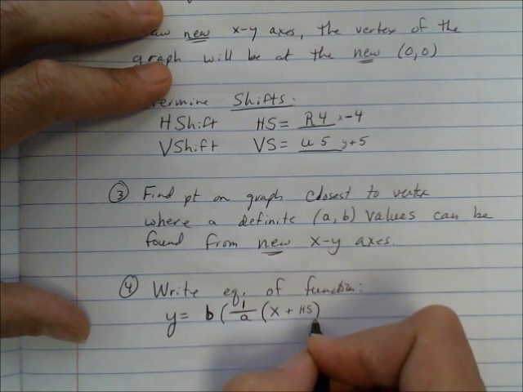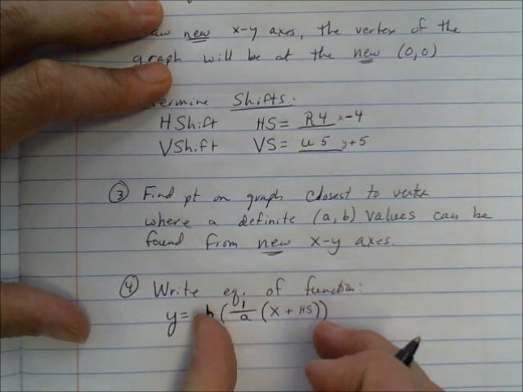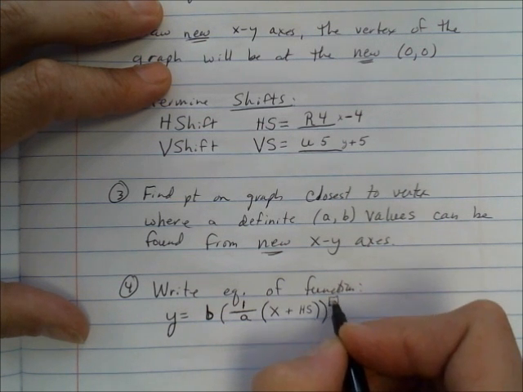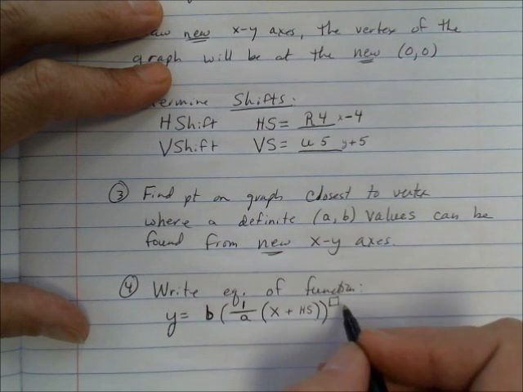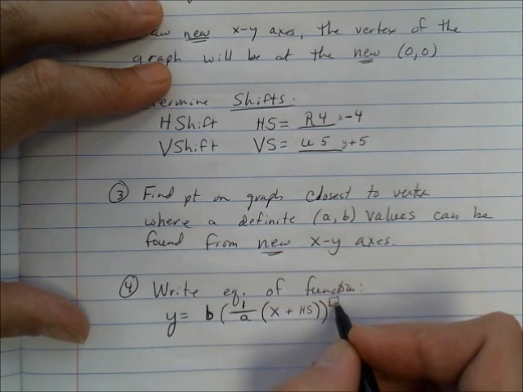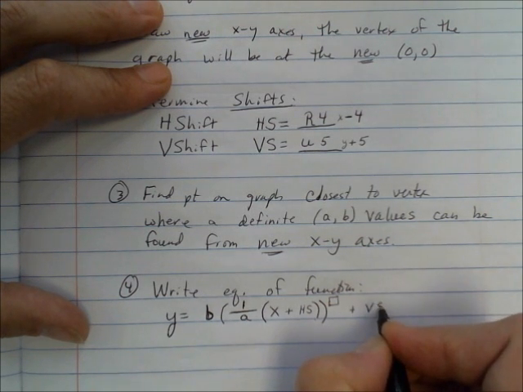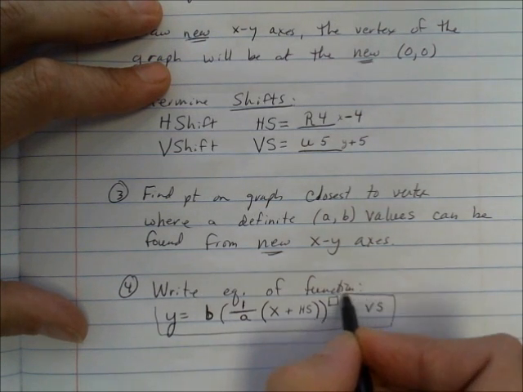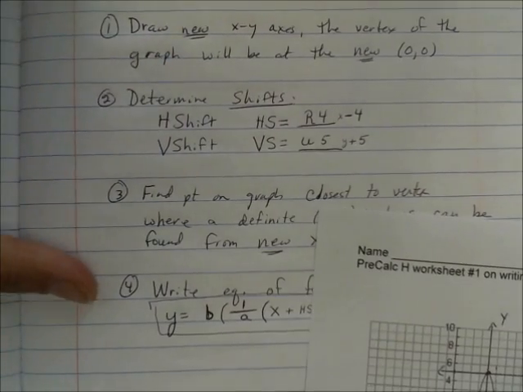Close up this set of parentheses. Remember, we've got two of them. And then on the outside, this is going to be squared or cubed, or maybe a square root function or absolute value. Whatever the parent function is, it'll go right there. And then we'll do plus the vertical shift, or minus if it's gone down. So this is the important part, and it's a wrap-up of the whole thing. I'm going to show you in each one of these examples what that means.